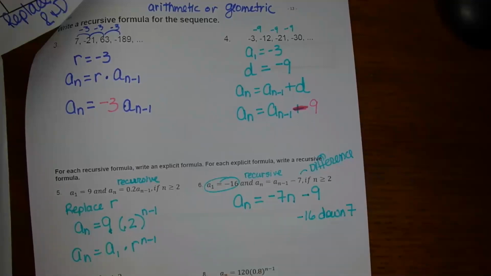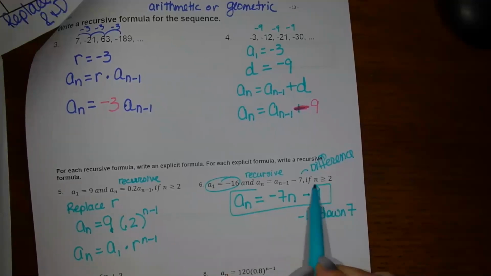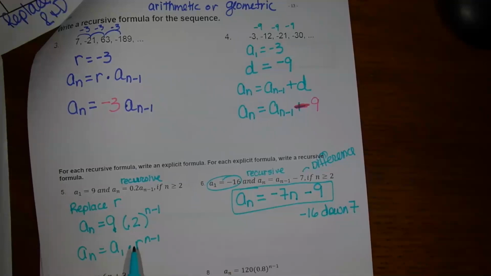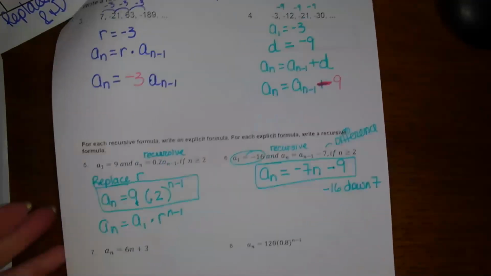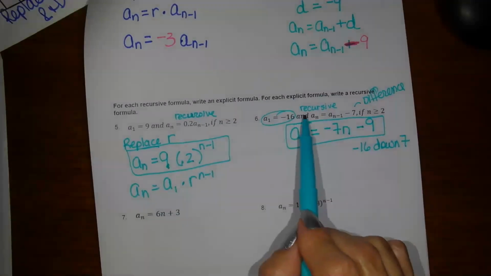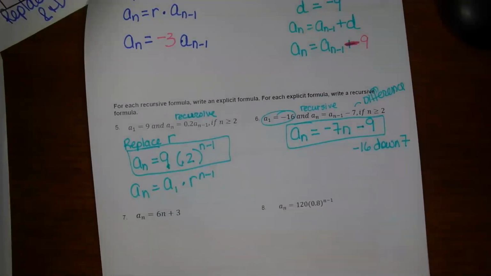So if I'm going from negative 16 and I'm going down 7, I'm now at negative 9. So there is my explicit formula, right? I started with recursive, there's my explicit.